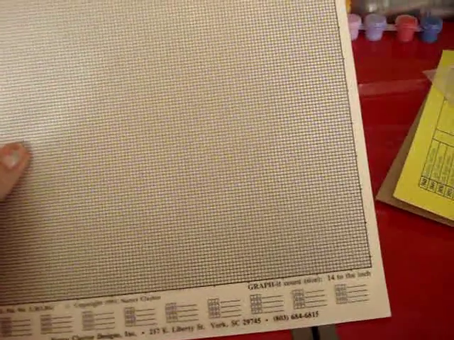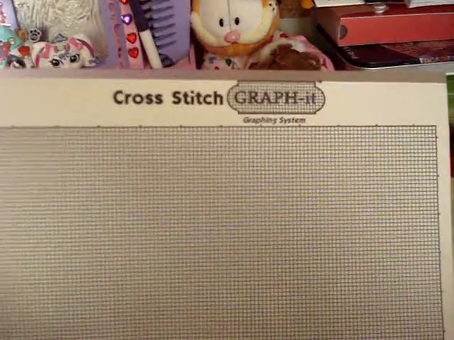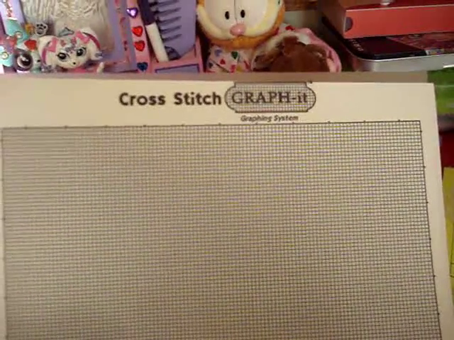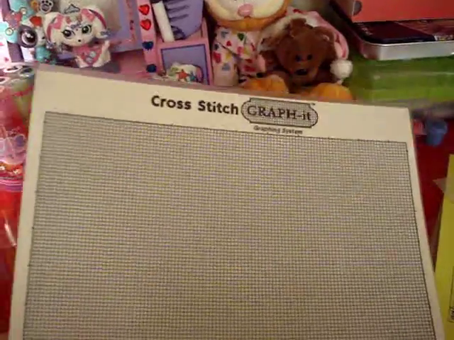Oh, it's not focusing the way I want it to. This is the 14 count. Let's see, is it going to do it? There we go. Anyway, okay, copyrighted 1991, created by Nancy Claytor, C-L-A-Y-T-O-R, I believe. Nancy Claytor Designs Incorporated, out of York, South Carolina. Anyway, it's called Graphite, I'm sorry. This is the 14 count.